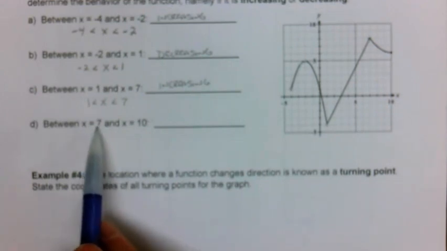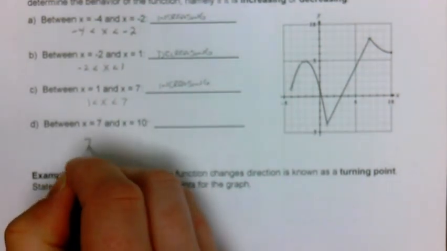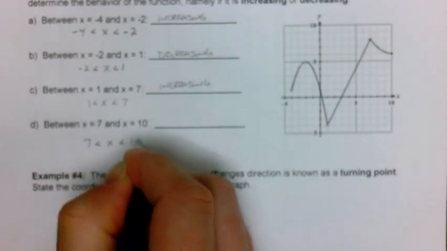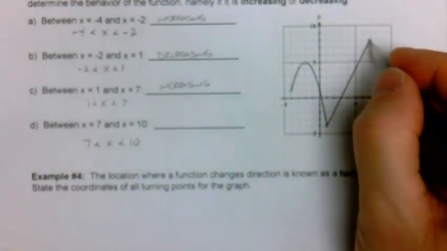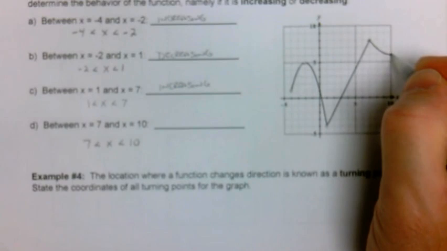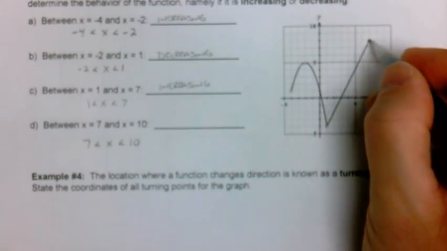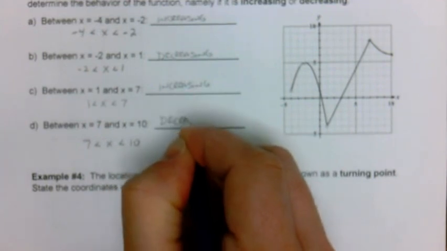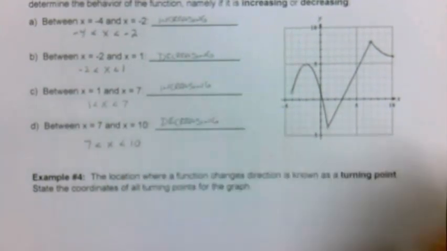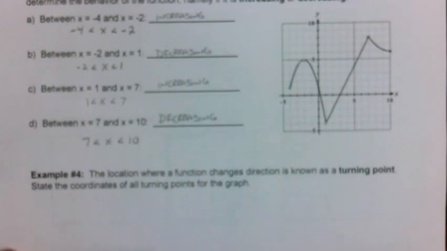The fourth interval that we're going to look at is between x is 7 and x is 10. 7 is less than x and x is less than 10. Here's where x is 7 and here's where x is 10. And as we go from left to right, the function is going down. The function is decreasing between x equals 7 and x equals 10.